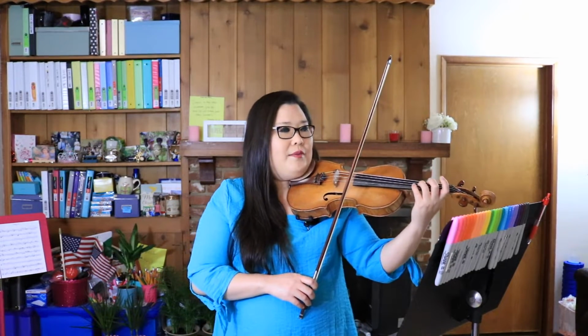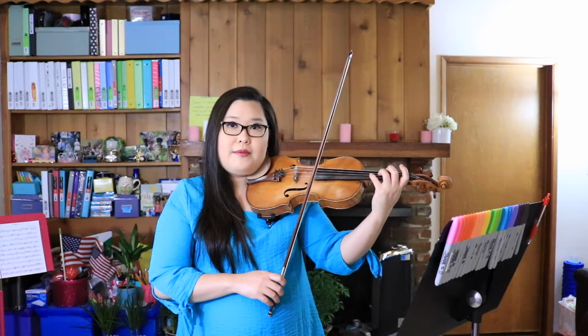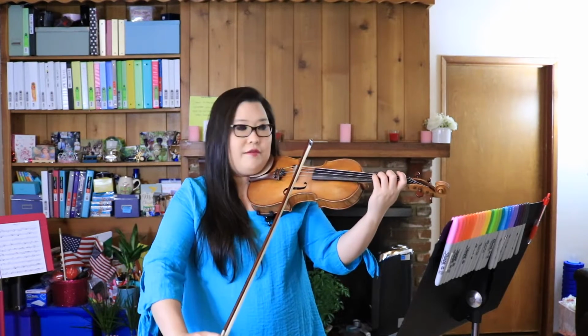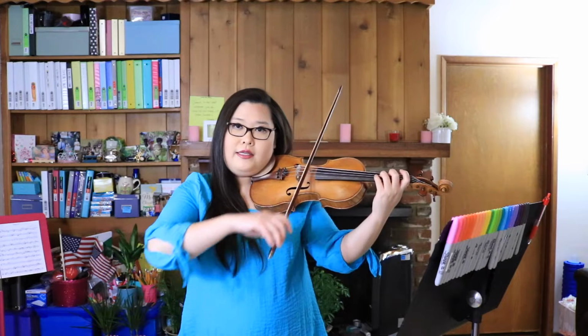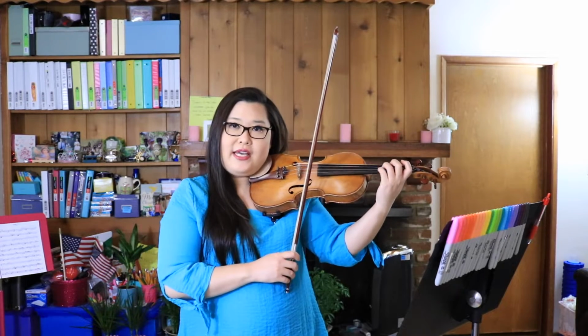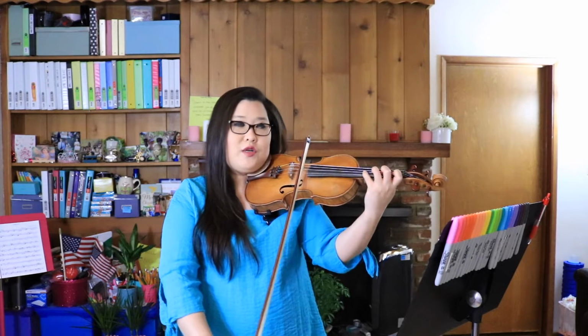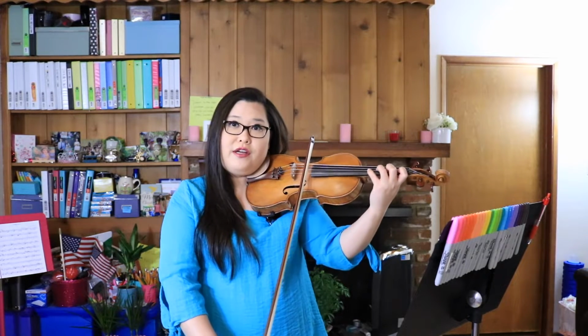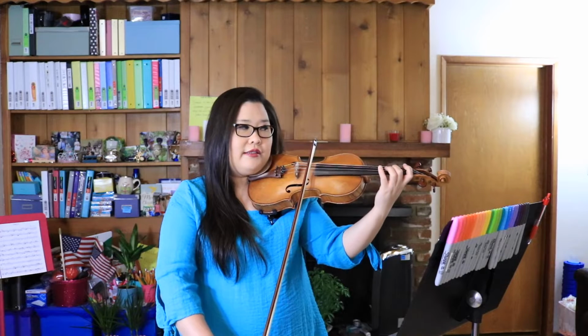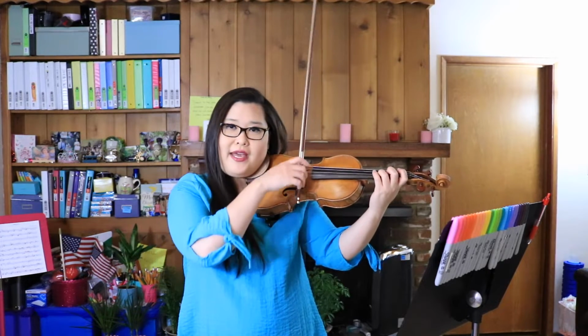But I tell them it's only a whole step, so don't freak out. Don't lift up your finger. From this G, it's a whole step. If you can't do that, it's a half step. And then the 2 is already where your finger is naturally located. Just drop it half.